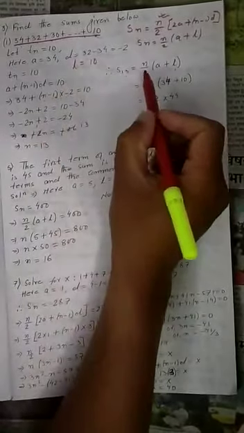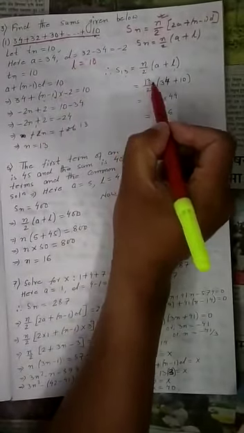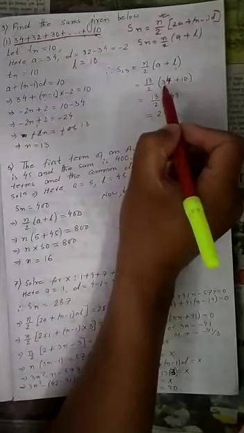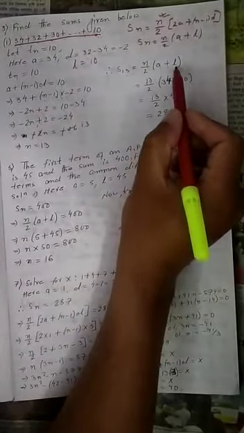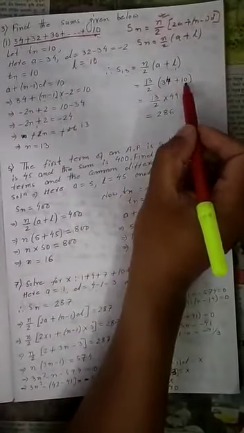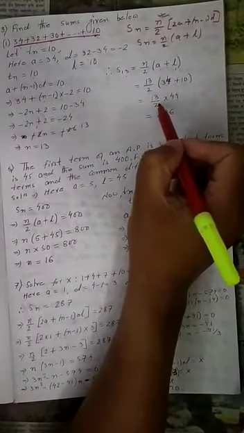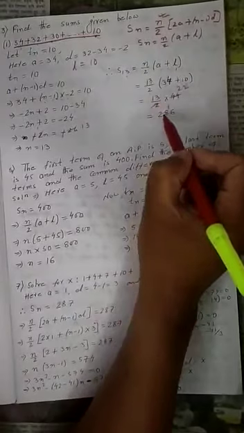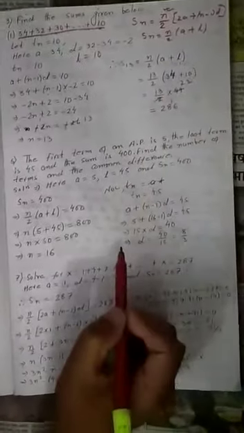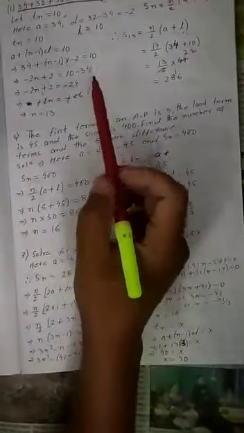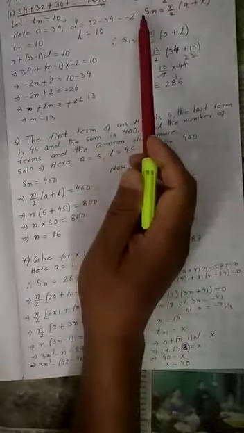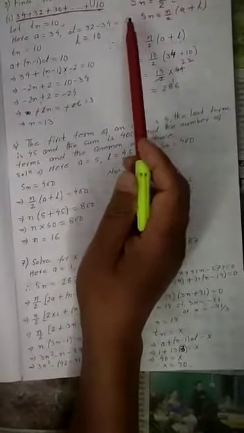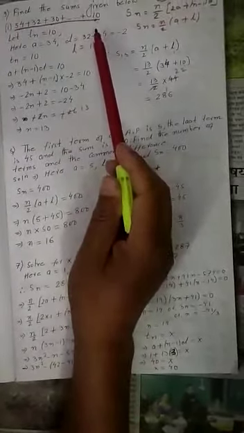So now n is 13. So by 2, a is 34 plus l is 10. 34 plus 10 is 44. So 13 by 2. 2 1s are 2, 2 22s are 44. 22 into 13 is 286. So if you are asked to find Sn, the sum of the n terms, and if n is not given to you, then you have to find n first.